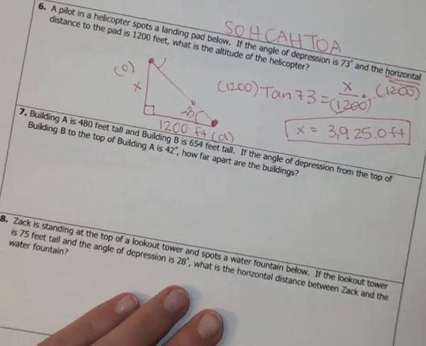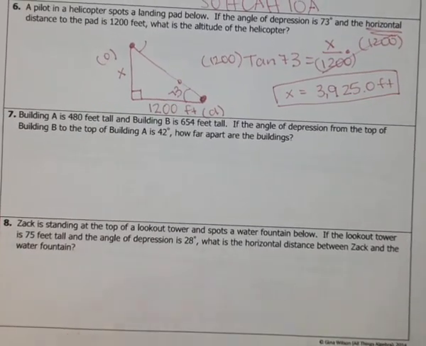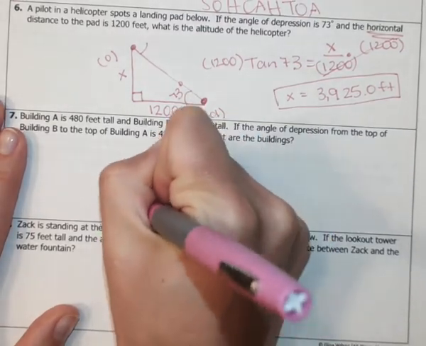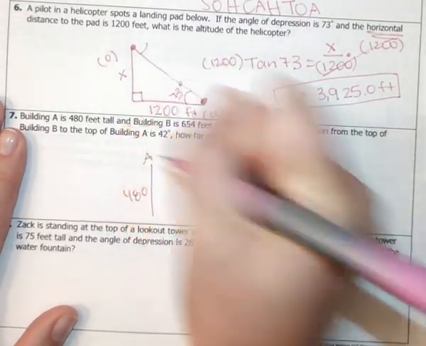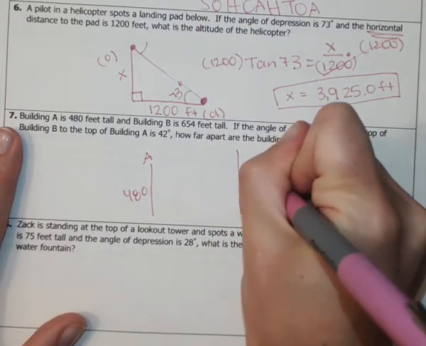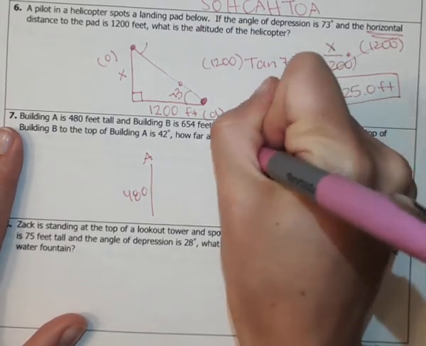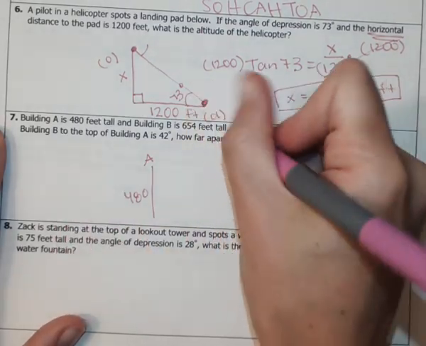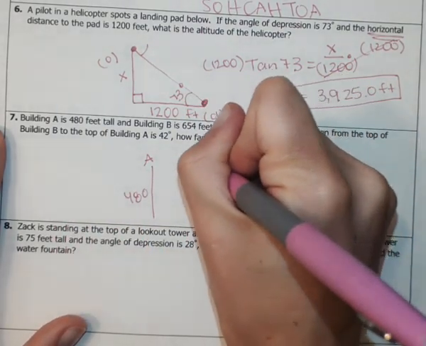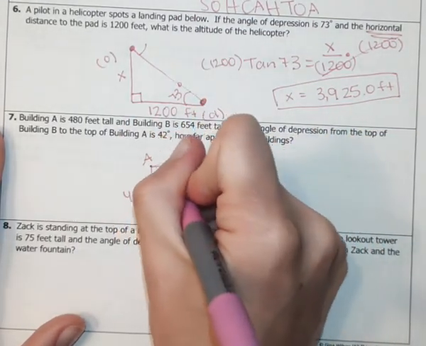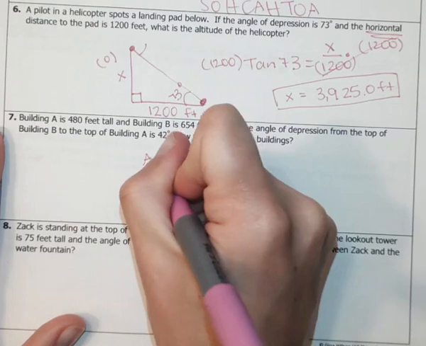Okay, last problem for today, number 7. This one's a little bit more difficult. We have building A is 480 feet, so I'll draw that here. This is building A. And then we have building B is 654 feet. I'll label them. If the angle of depression from the top of building B down to building A is 42, so it forms a little triangle up here.